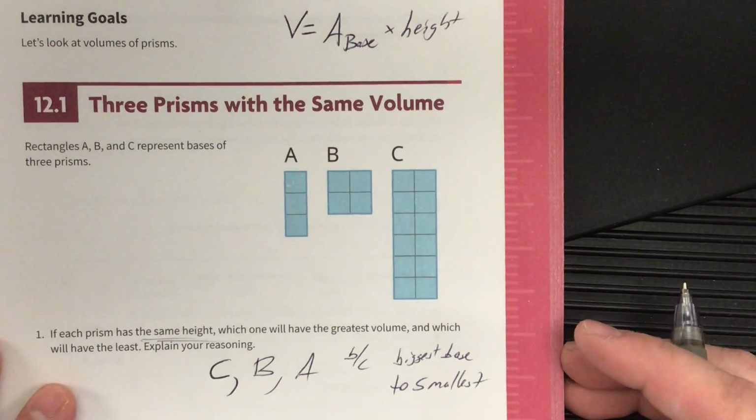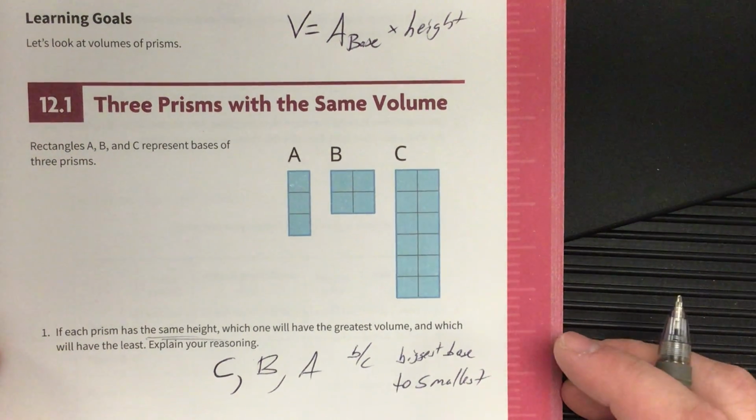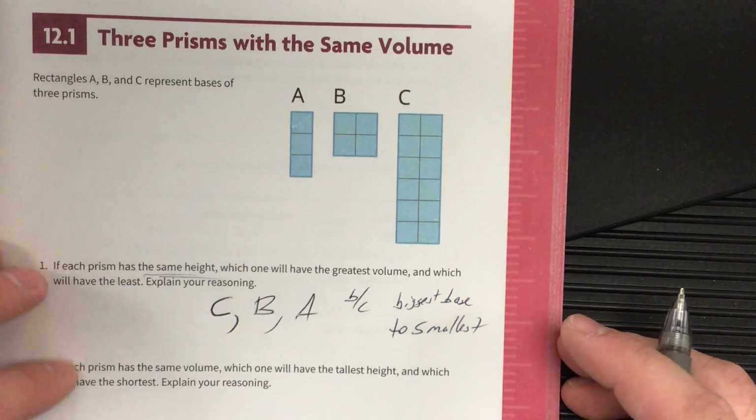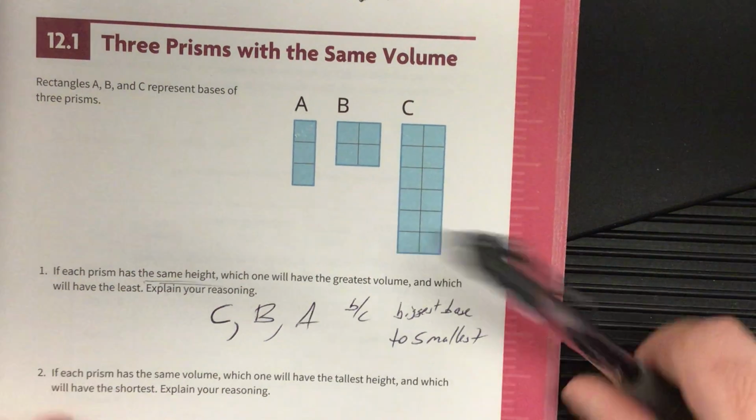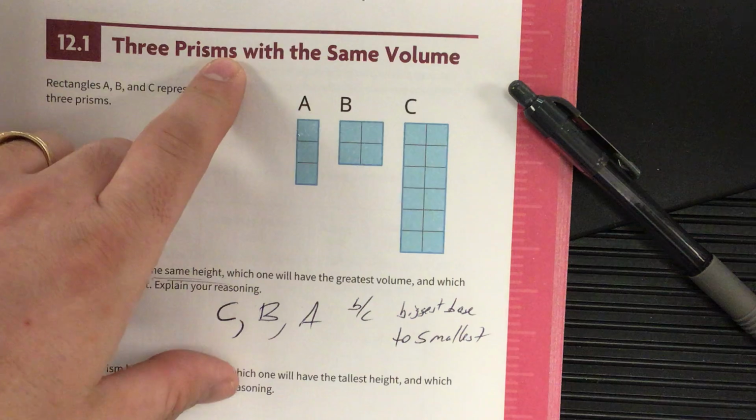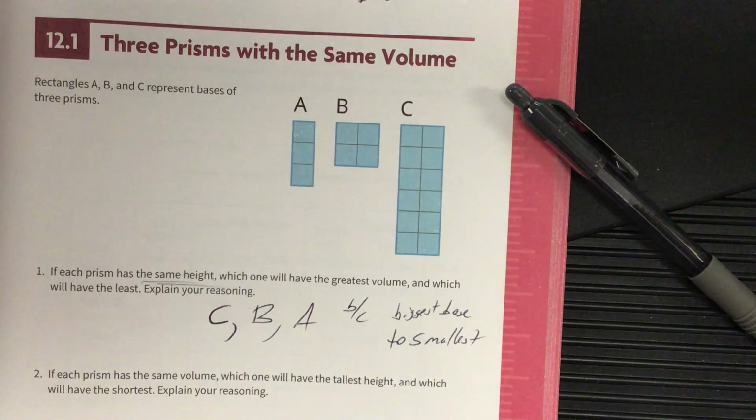Question 2. Brooklyn, would you read that one? If each prism has the same volume, which one will have the tallest height, and which will have the shortest? Explain the reason. Okay, so now the volumes are the same. That means they all hold the same amount of liquid.